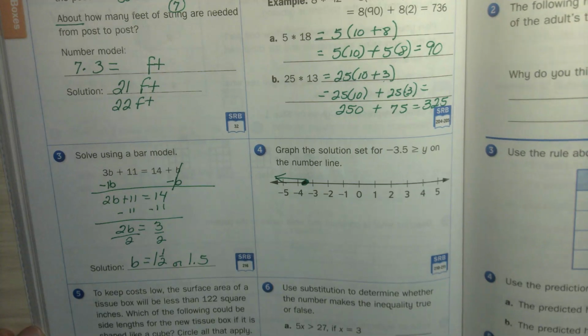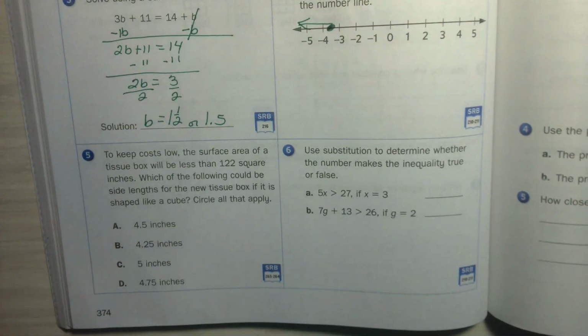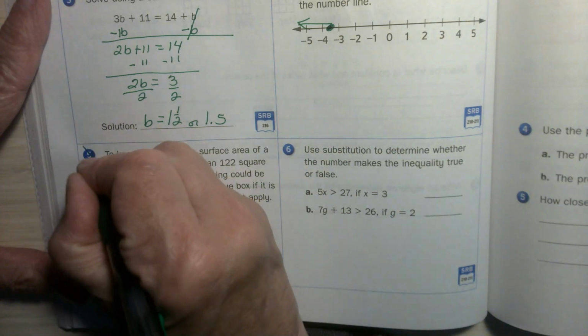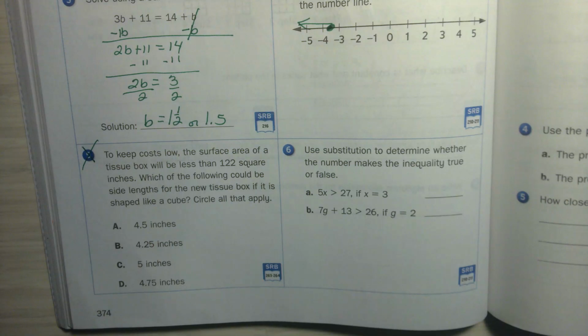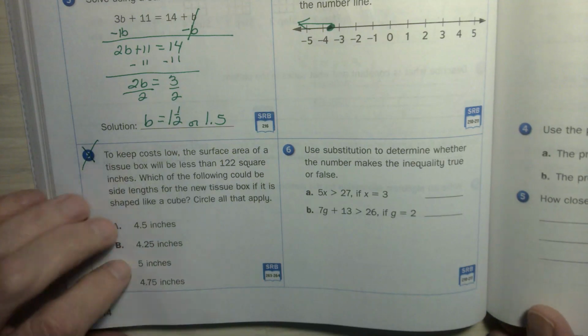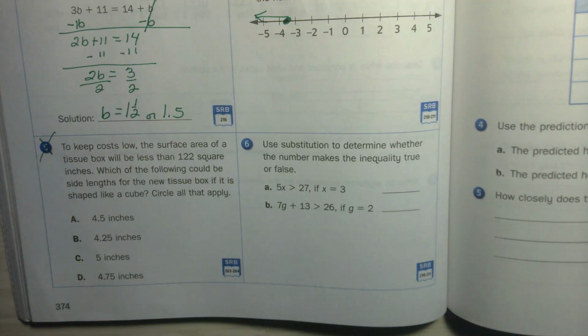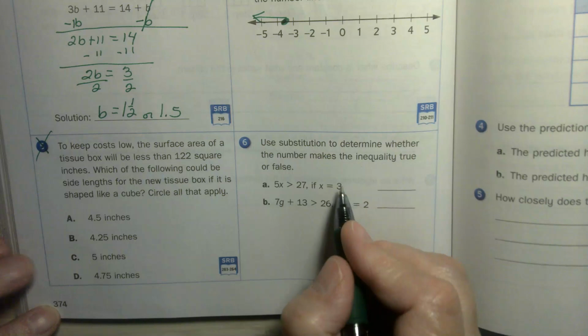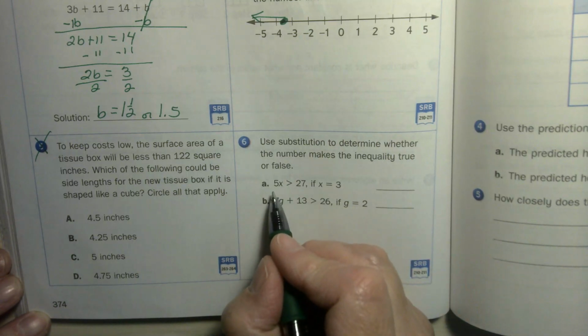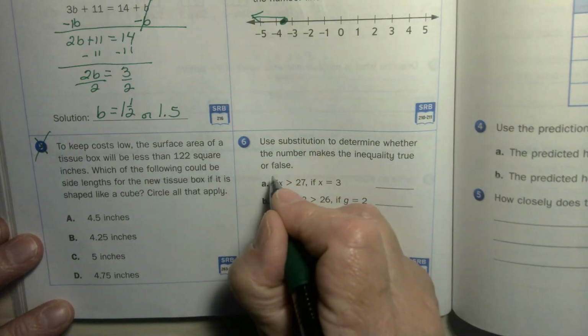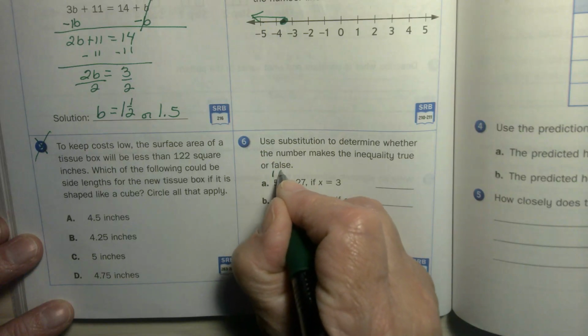We're not going to do number 5 because that's not one of our standards where we're finding surface area. So we're going to skip number 5, but we're going to do number 6. It says use substitution to determine whether the number makes the inequality true or false. Now, if you replace x with 3, that's not 53, it's 5 times 3. What's 5 times 3?